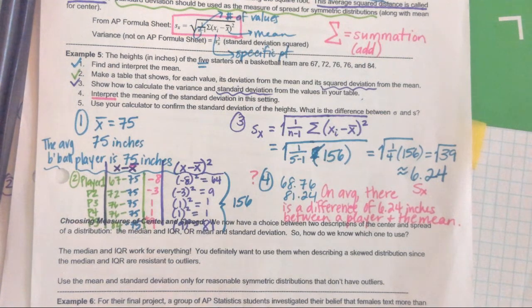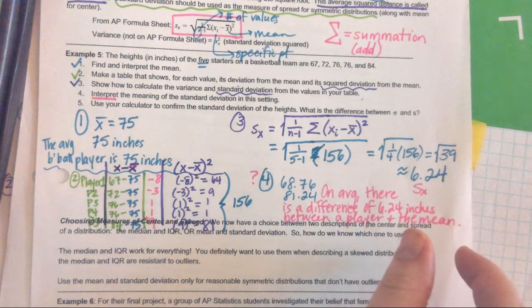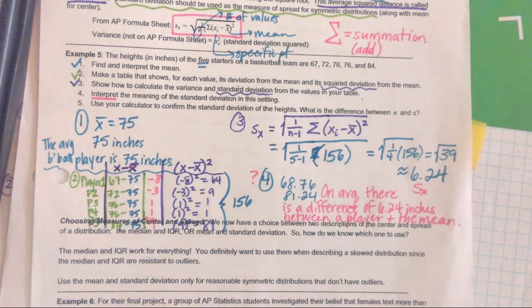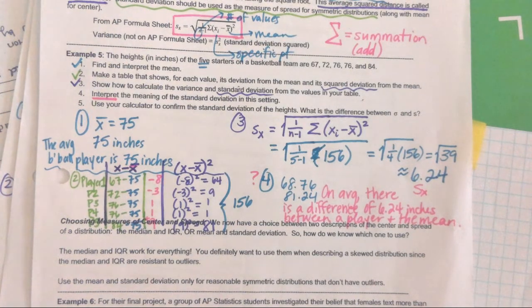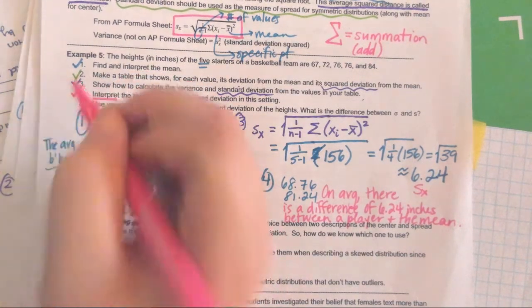Eventually we're going to start talking about how many standard deviations we are from the mean. It turns out if you're 1 away, then it's like 67% of data falls in here. If you're 2 away, 95% falls in. But that's another day, another time. So we'll pretend we're done with part 4.